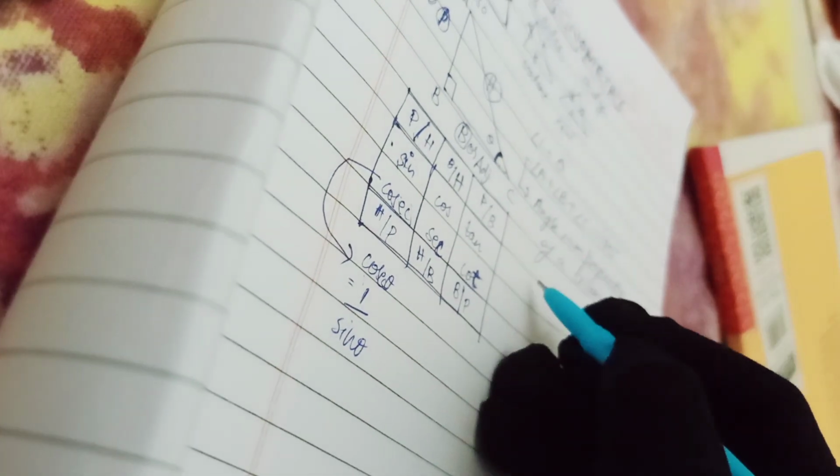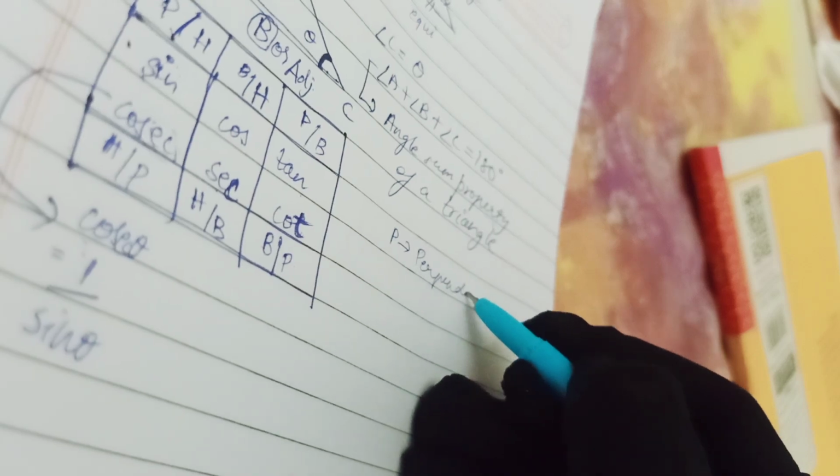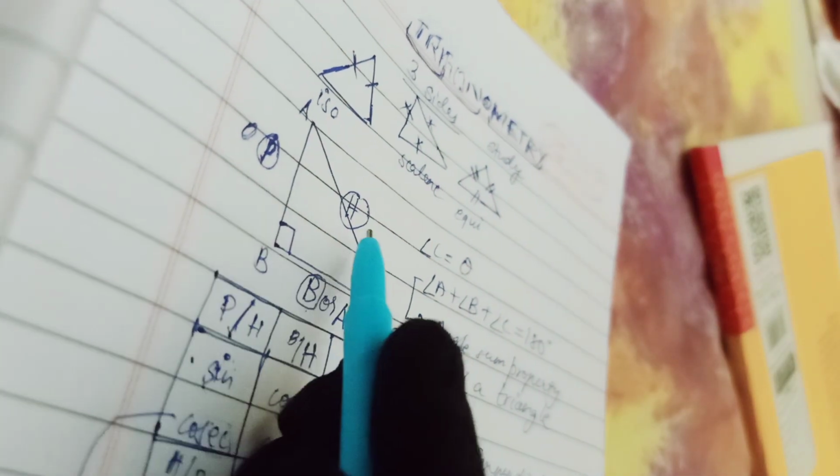Again, write it down over here. So P is perpendicular. This perpendicular as in this perpendicular. Then this is base and this is hypotenuse.